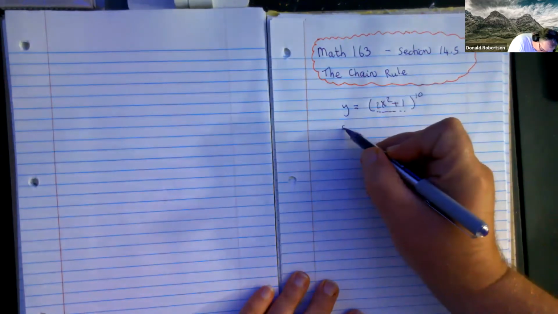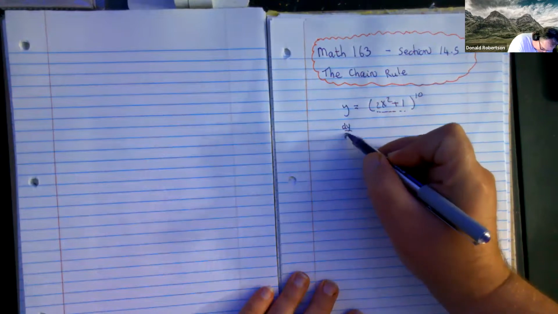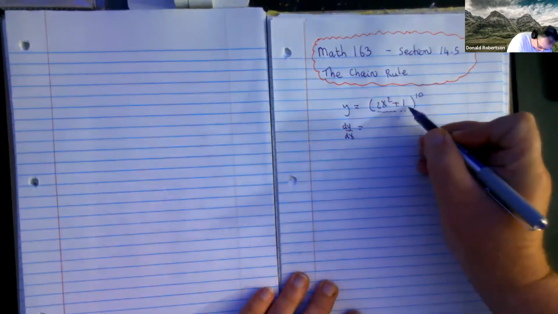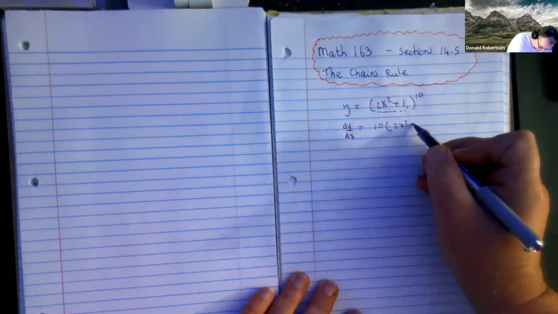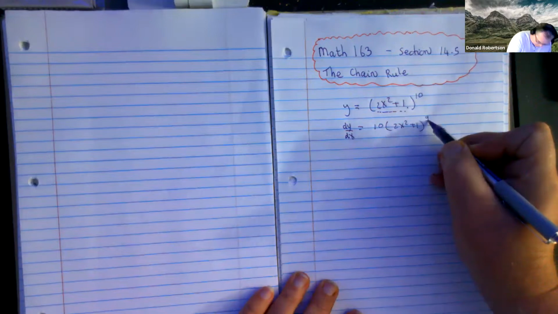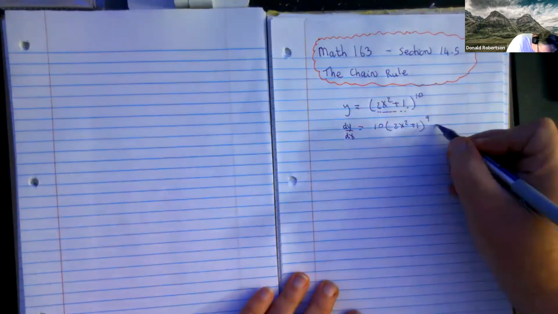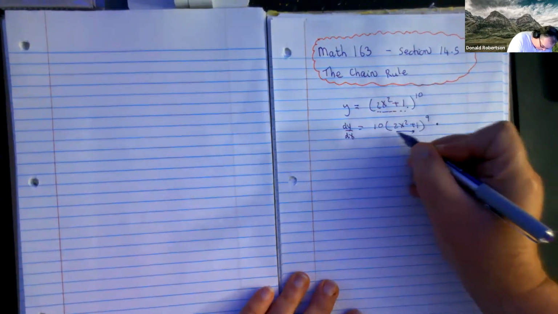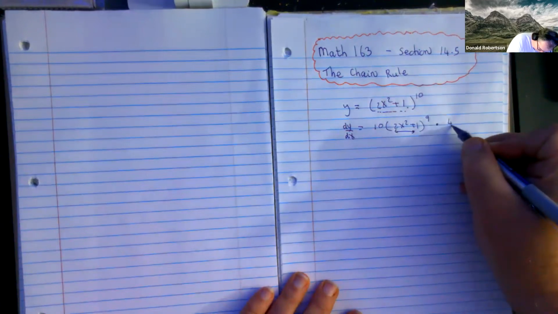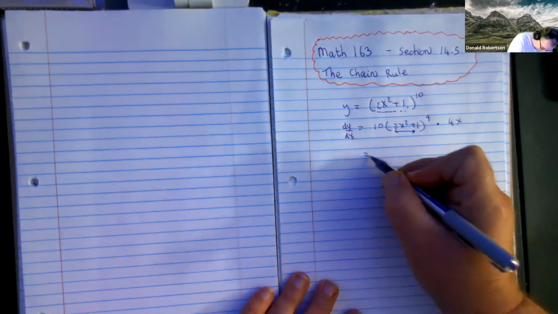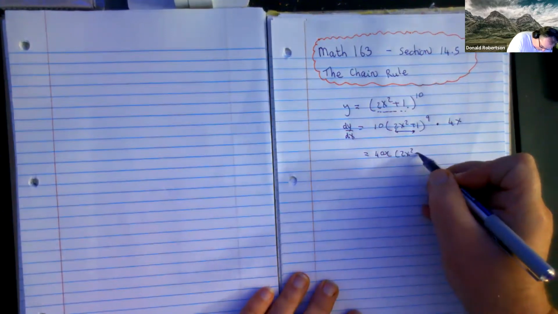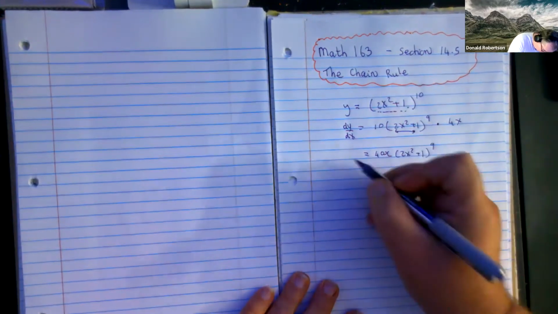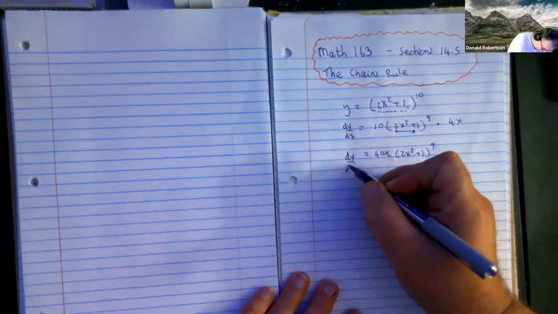And so if you wanted to differentiate it, it would be the function to the power of 10, so that's the power rule, 10 times the function, reduced by 1. And then you always finish with the derivative of the inside function, and then you would tidy it up, and that would be your answer. So that's what we would call Calc 1 chain rule.